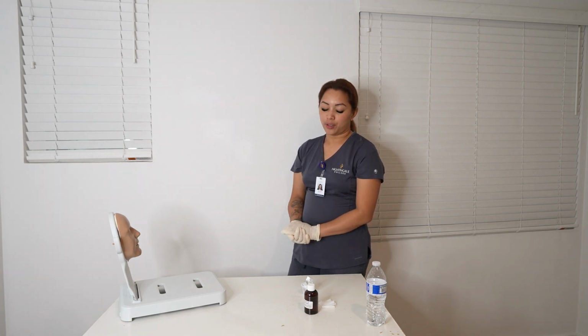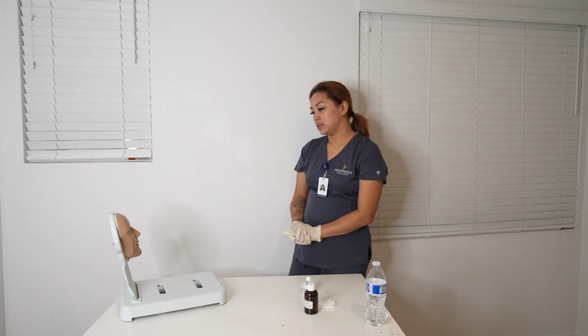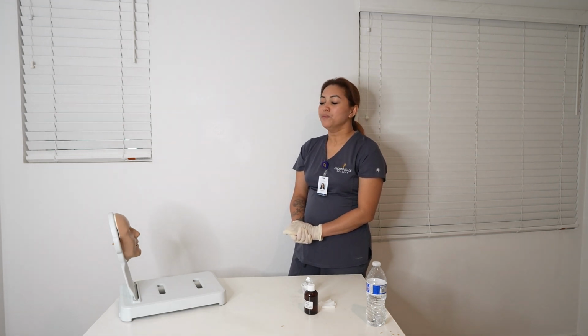And your third tablet is furosemide, which is Lasix, 20 milligrams.